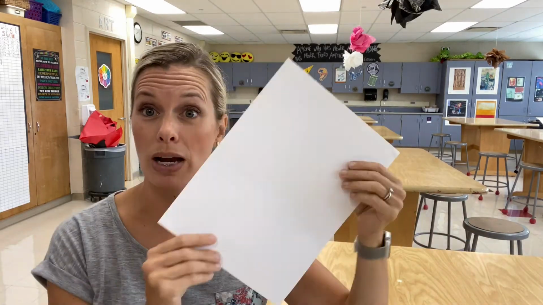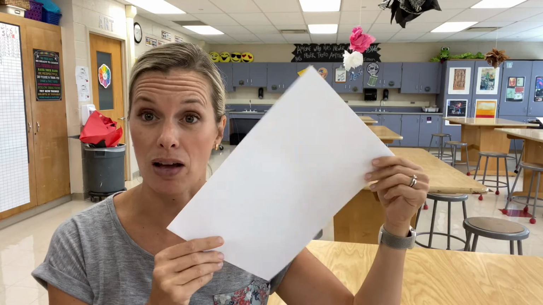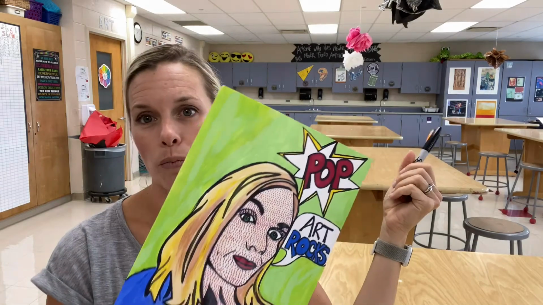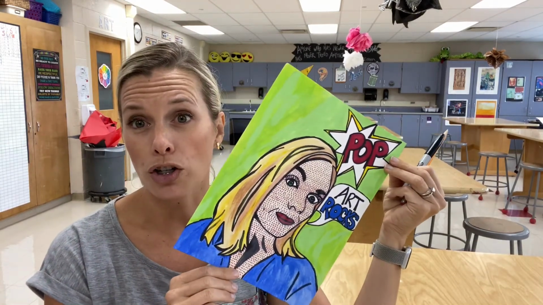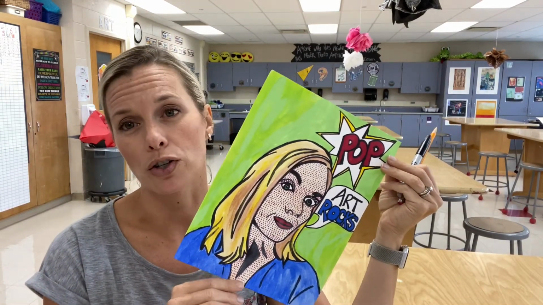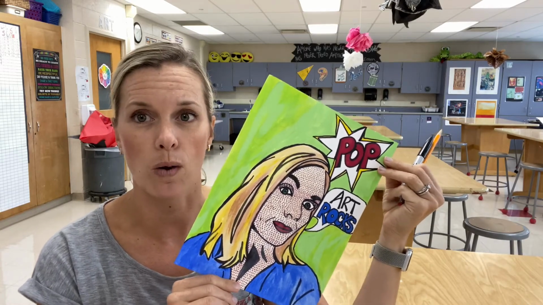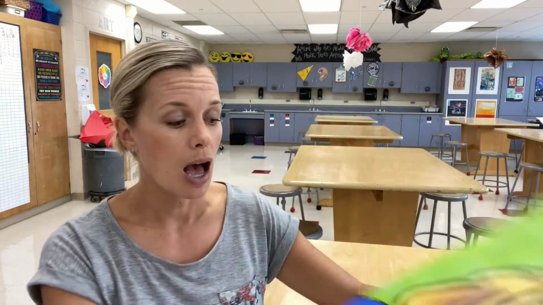You're going to need then a regular piece of 8.5 by 11 drawing paper. Sketchbook paper will do. You could even use copy paper. Copy paper runs a little thin, but you can make it work for this lesson. And then you will need a pencil, eraser, and a Sharpie. To add color, we're going to use colored Sharpie and then watercolors. But when we get to that step, we'll talk more about different options if you don't have watercolor paints at home.